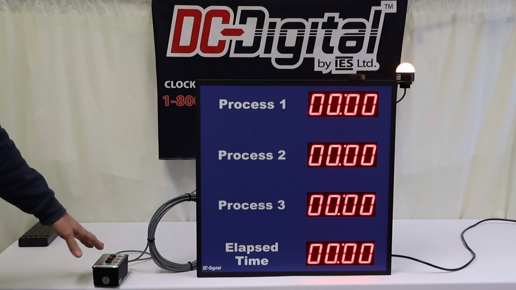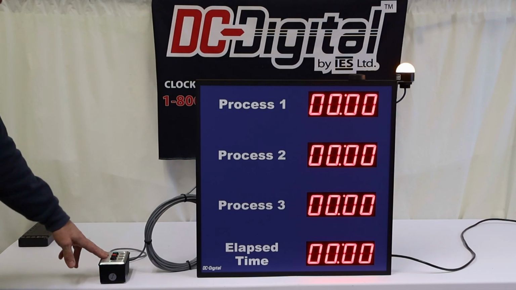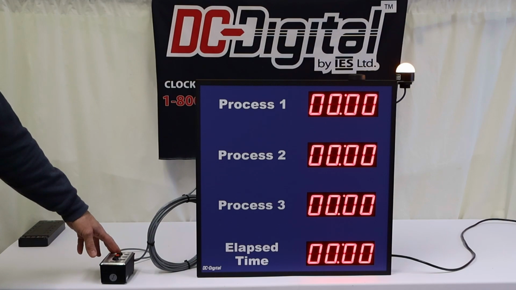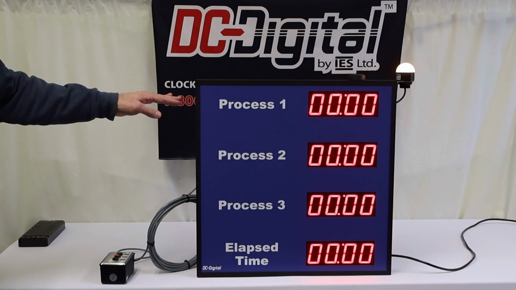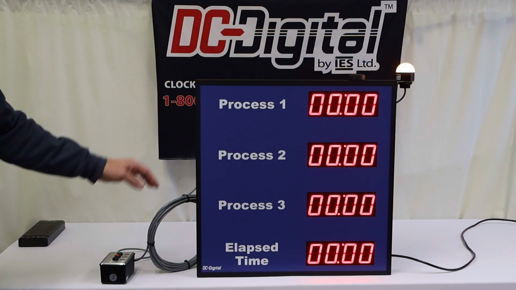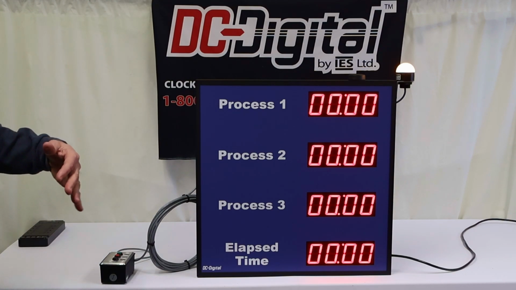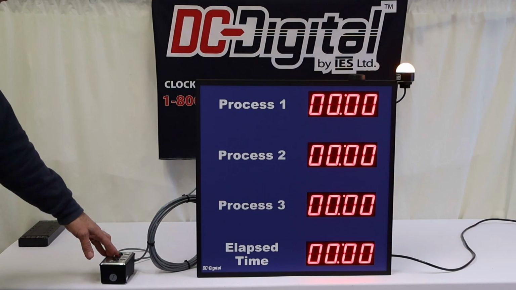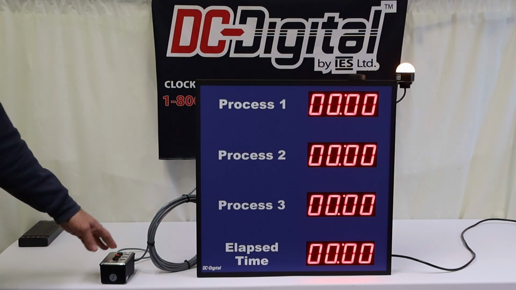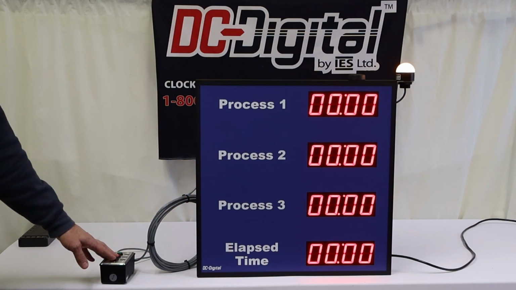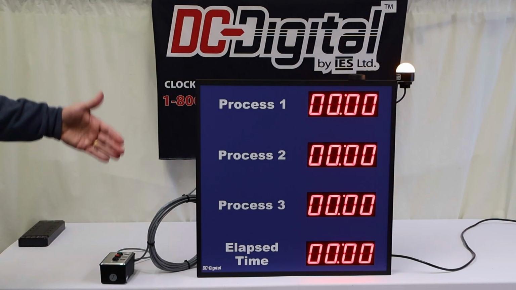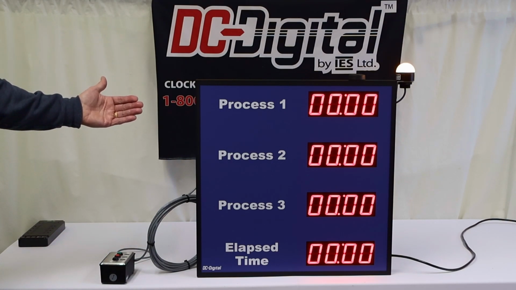And then on the floor, we have a wired remote that allows the workers to press, when they're done with process 1, next, process 2, next, and so forth. And then they'll be able to pause it if they need to go to, say, a lunch break or something. And then when they get down to process 3, they can hit the stop or the pause and then reset them all back to the value that they were set at.